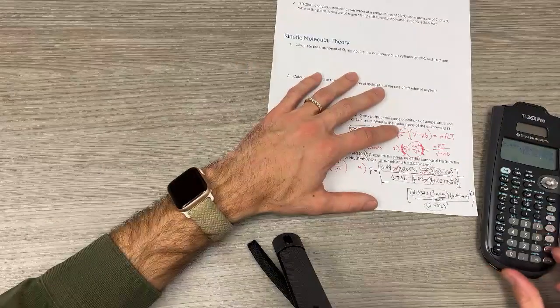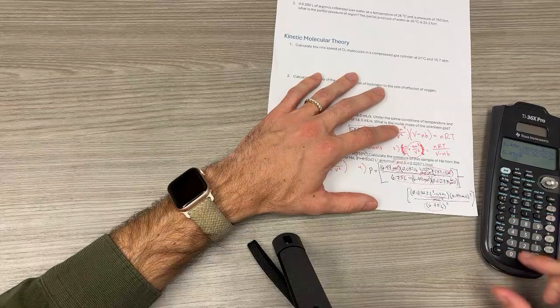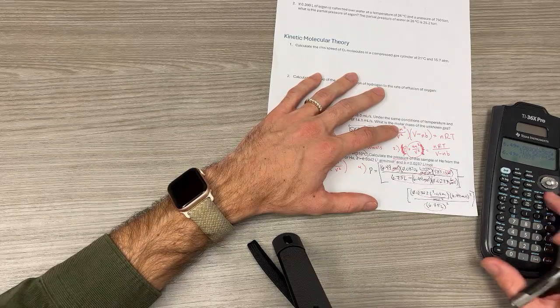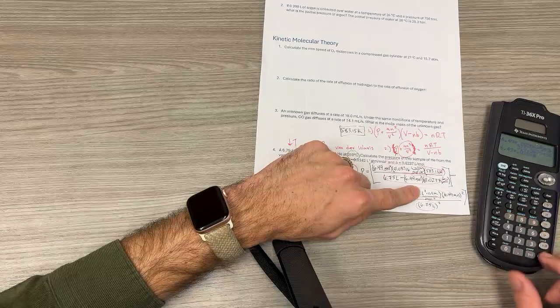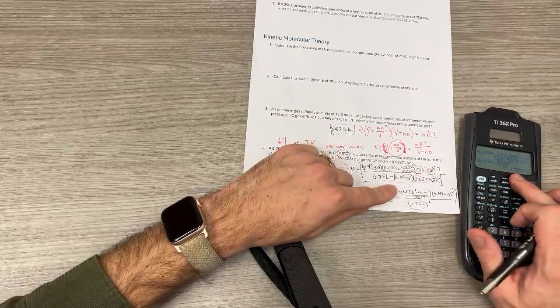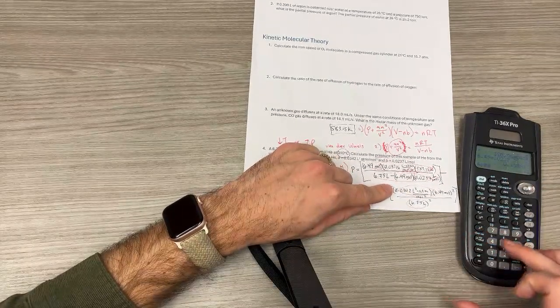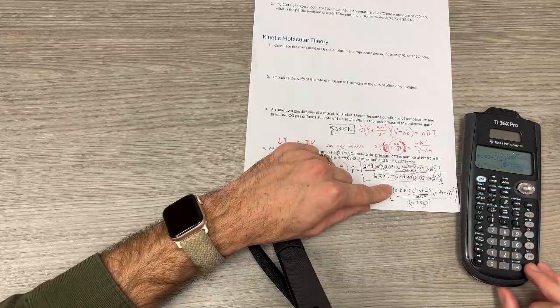Divided by, first I'll take 6.49 times 0.0237. That gave me this fraction, and I'll do 6.75 minus that answer.